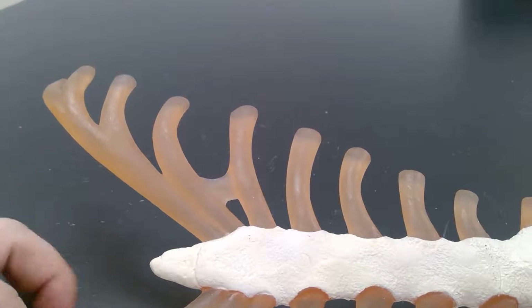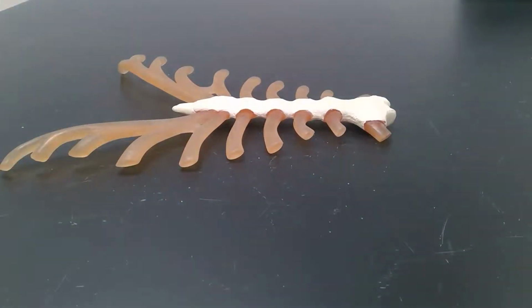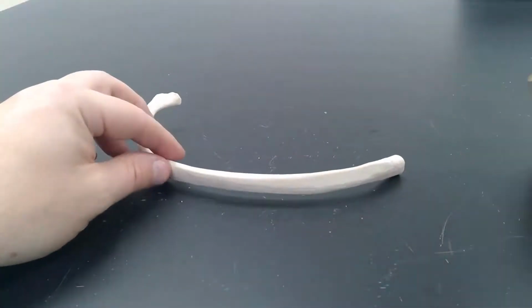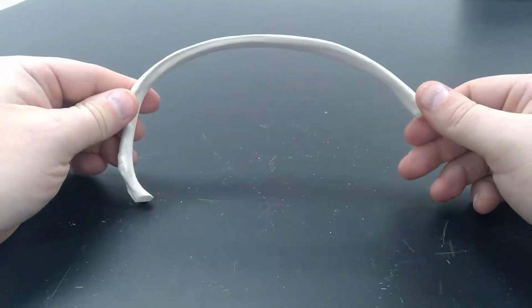Then we have floating ribs, which are ribs 11 and 12 across men and women. They don't have a costal cartilage, and they do not wrap around the body. So, the general rib structure is this. They're really flimsy bones. There's not much to a rib.